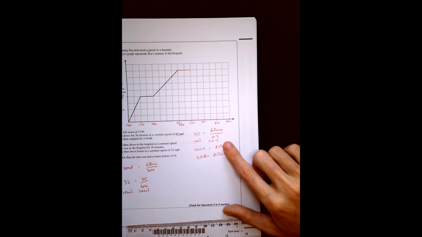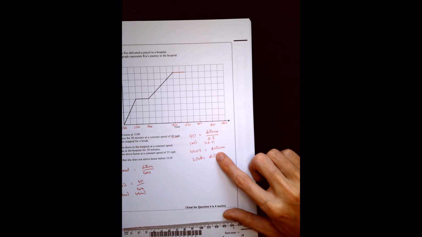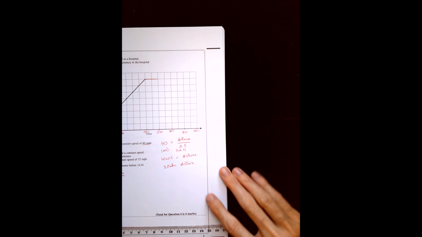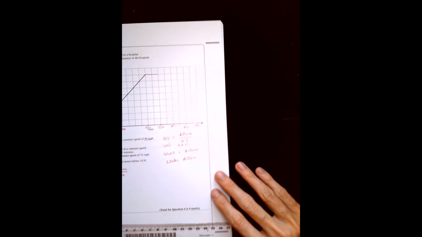Just checking the focus on this camera. Okay, it's focused here, but it's not focused here for some reason. So the focus is happening over here, so I just need to be aware of that just when I'm writing on different places.